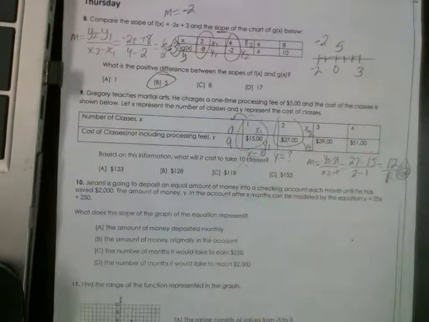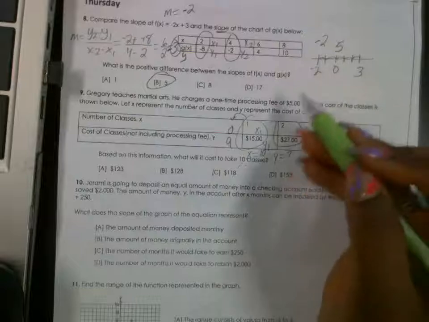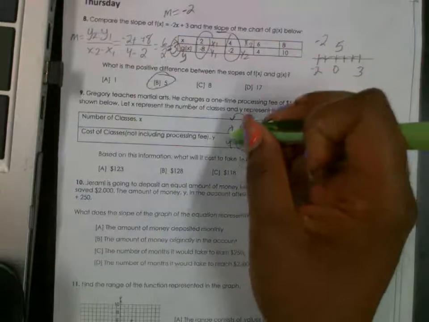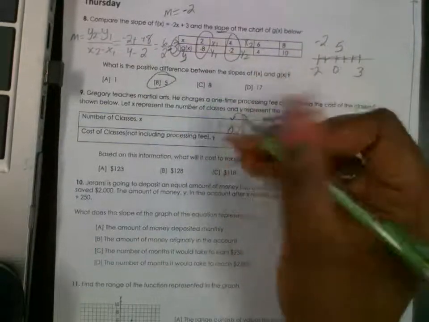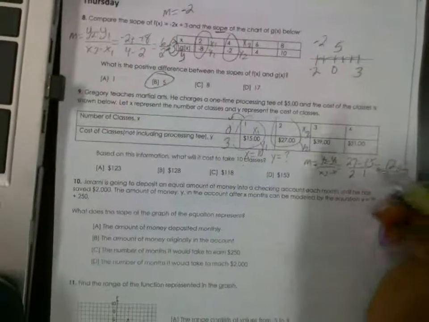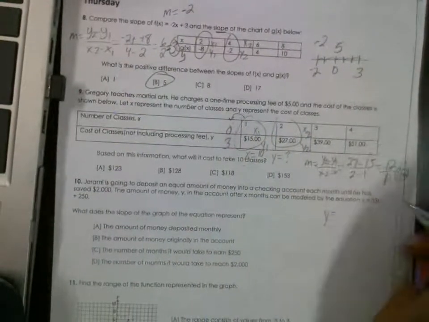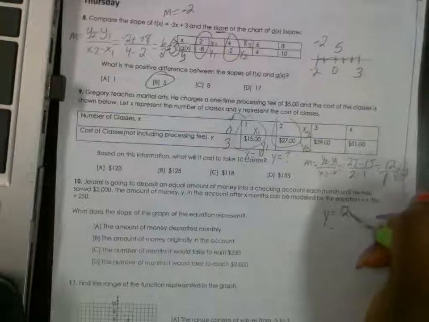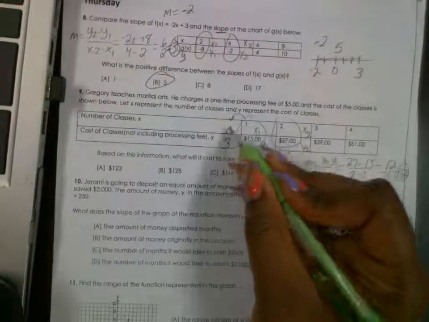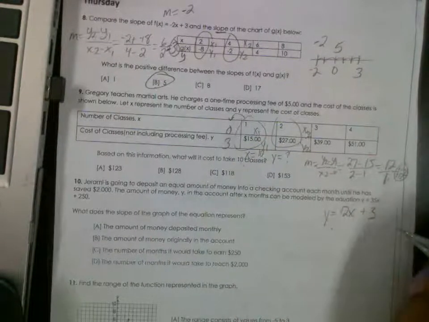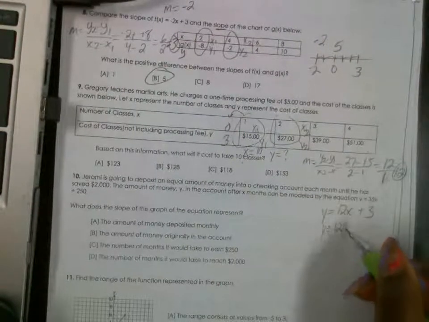So it's going up by 12. Okay? So that means work backwards by 12, and that's going to be 3. So my equation is y is equal to 12x, and you're working backwards. This is going to be plus 3. You're going to substitute 10 classes. So it's 12 times 10 classes plus 3.